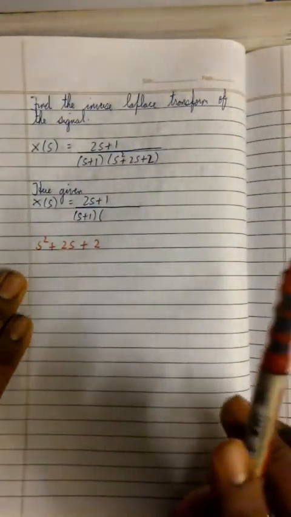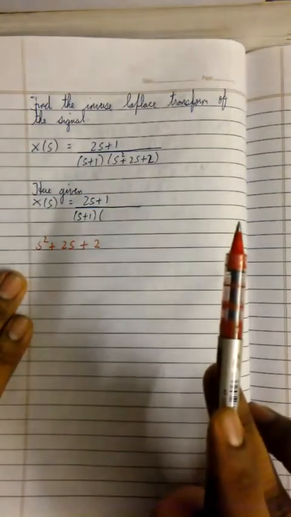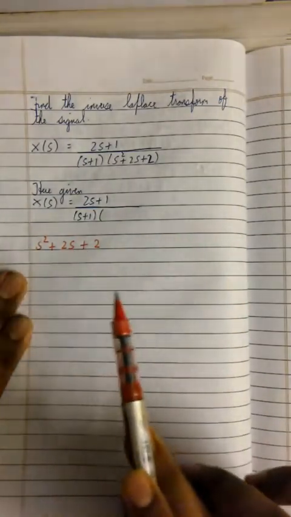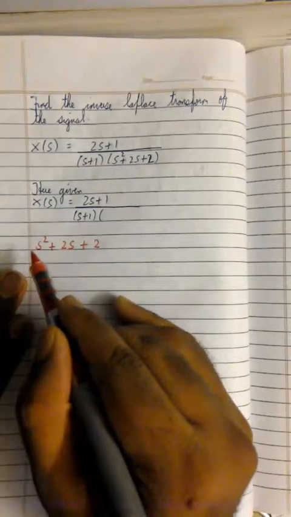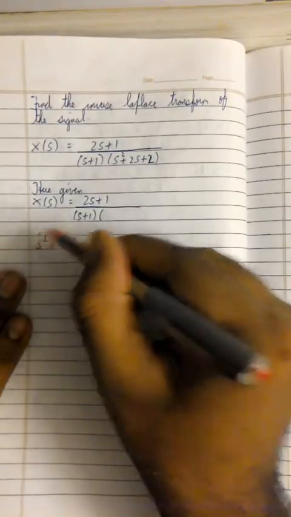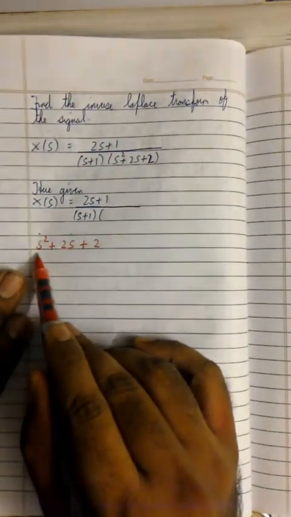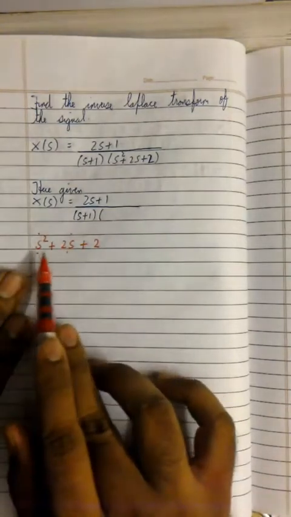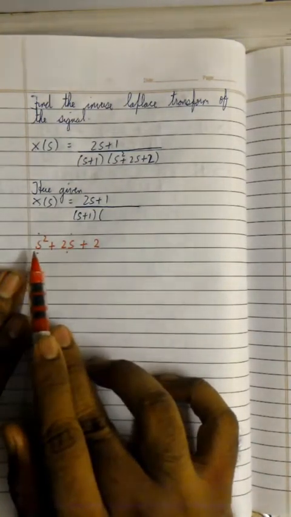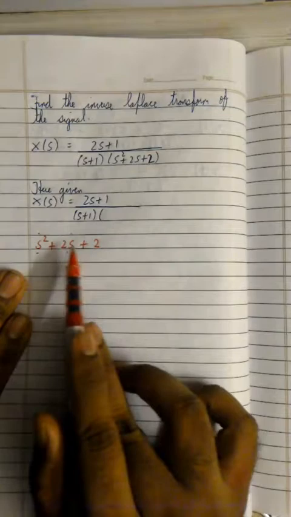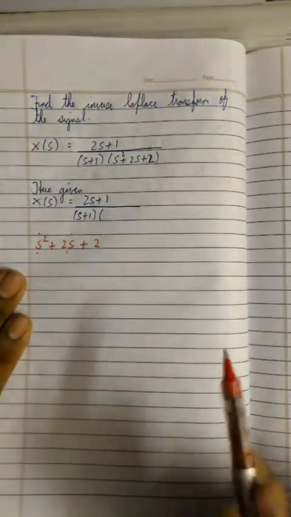The main trick to factorize this is, first you look at the first two terms, s² + 2s, and see which term you can add along with them to make this equation factorizable.